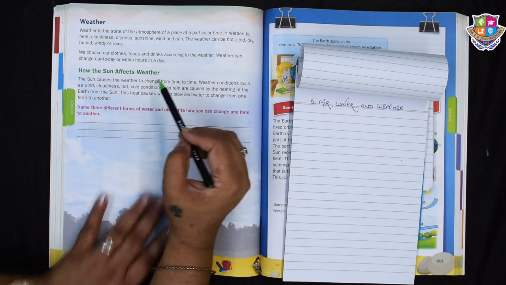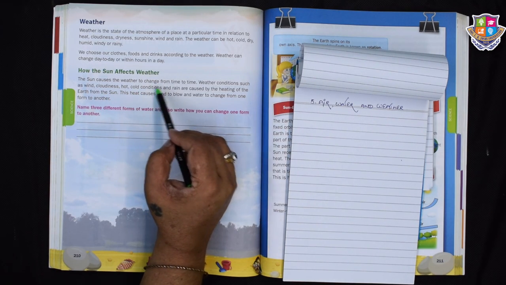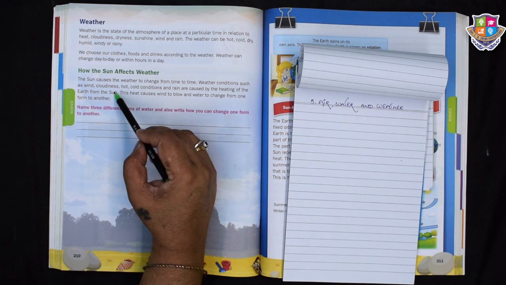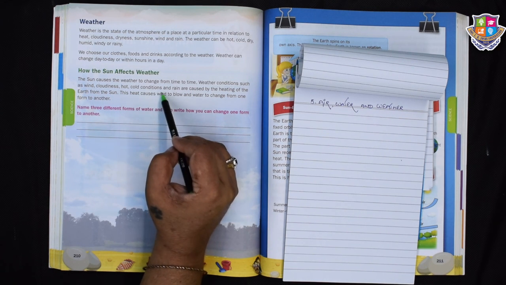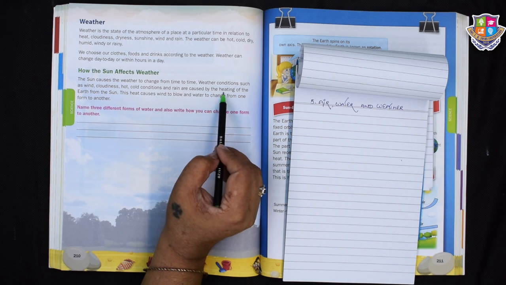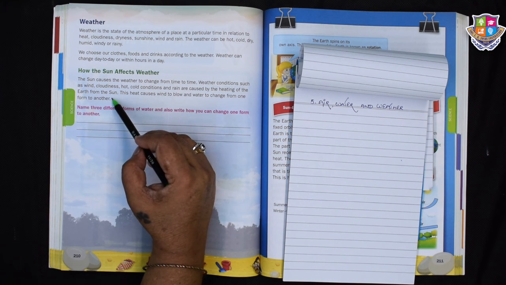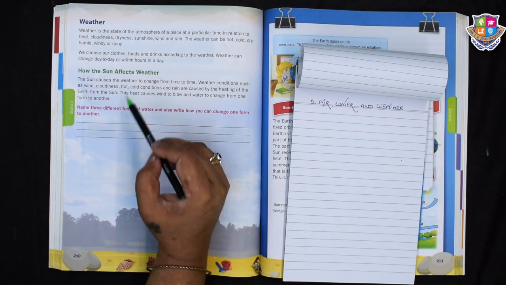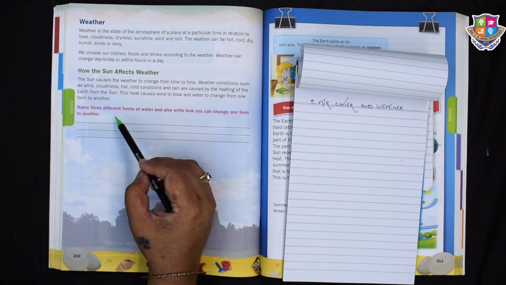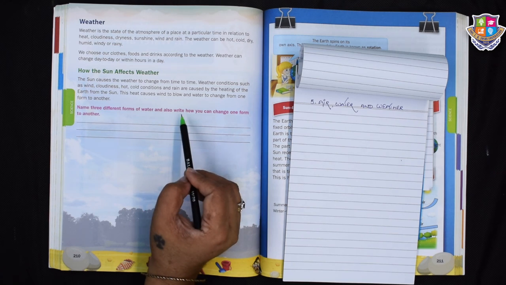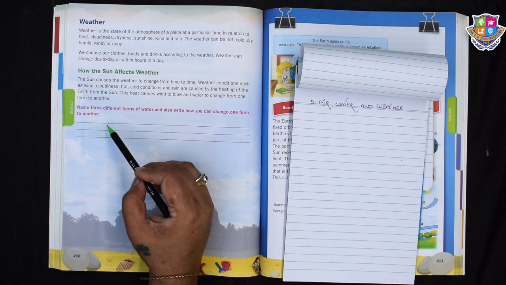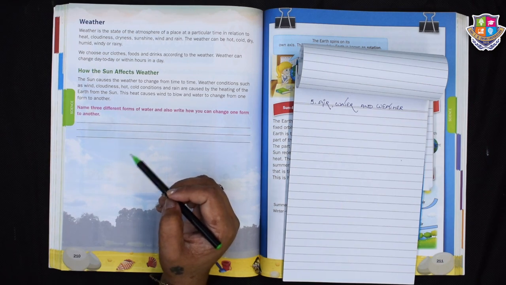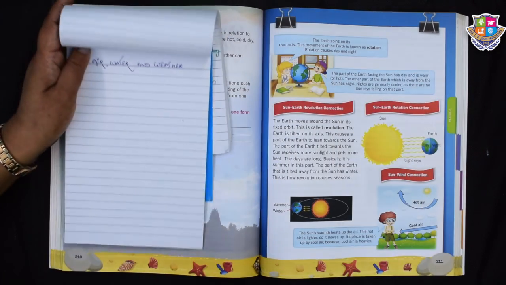How does the sun affect the weather? The sun causes the wind to change from time to time. Weather conditions such as wind, cloudiness, hot, cold conditions and rain are caused by the heating of the earth from the sun. This heat causes wind to blow and water to change from one form to another. Now name the 3 different forms of water and also write how you can change one form to another. Now this is what I want you to do on your own. Okay, now let's go further.